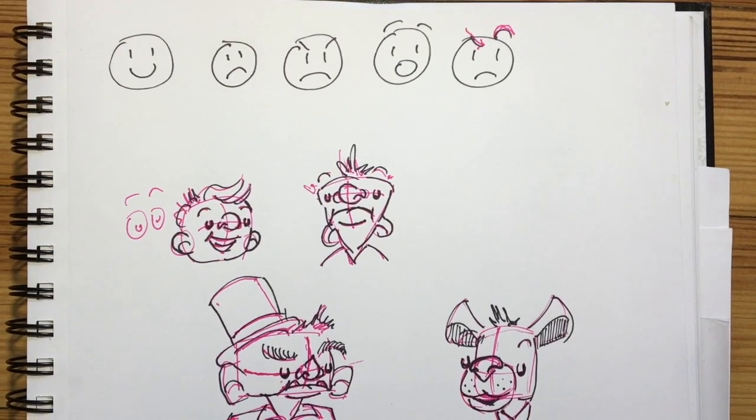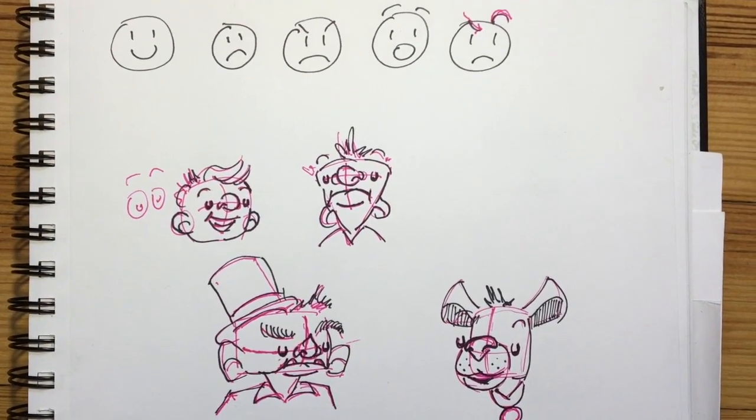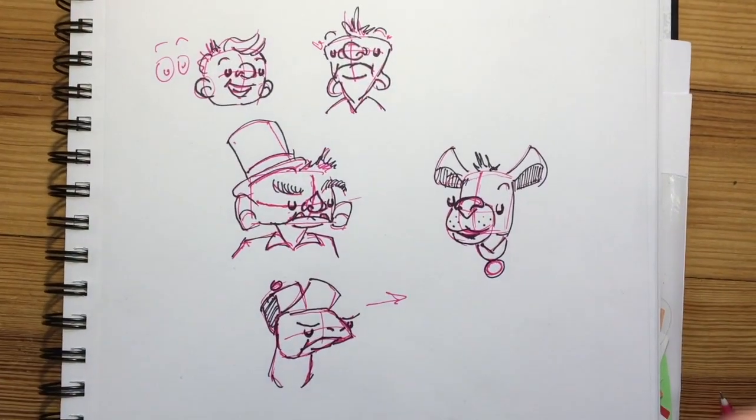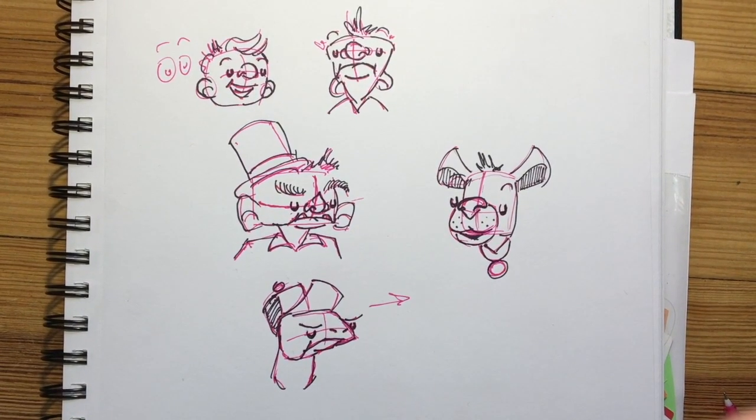And when we come back next time, we will start drawing the rest of the characters, start learning how to draw different body parts and poses and expressions.